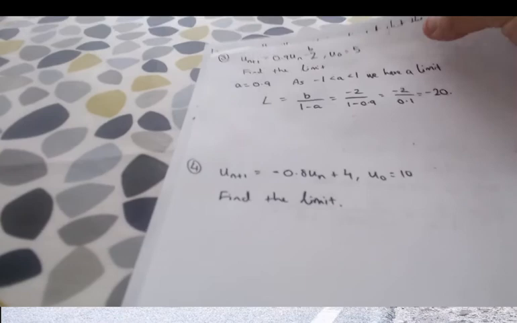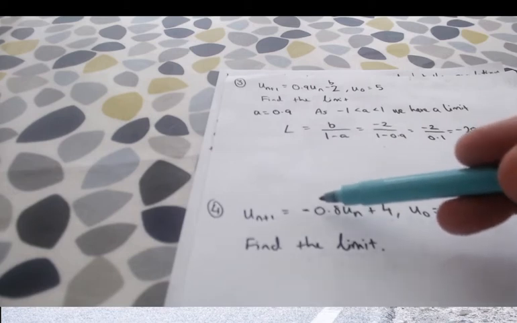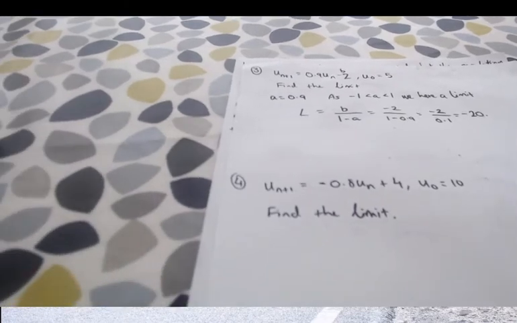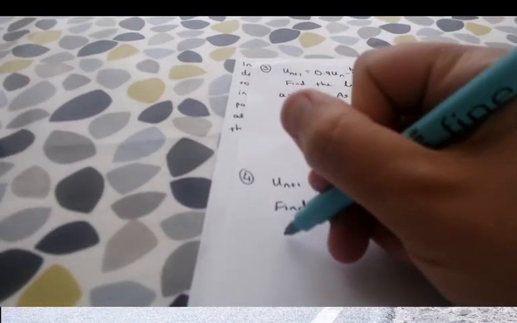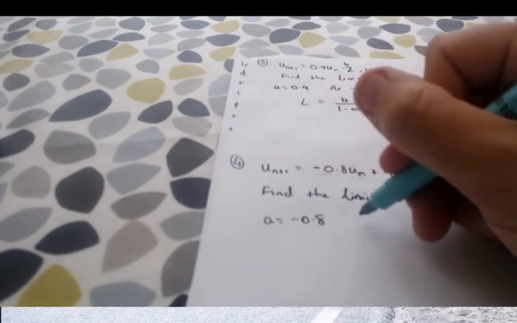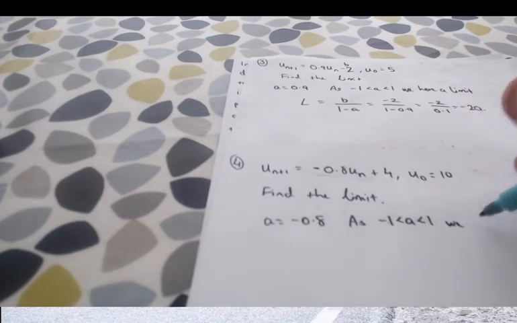Right, question 4. Again, I want you to try this one, so I want you to have a look at the question, hit pause and then have a go at it. U_{n+1} equals negative 0.8 U_n plus 4, U_0 equals 10, you've got to find the limit. Hit pause, on you go. Okay, first things first, what is the A value? It's minus 0.8, and as that is between minus 1 and 1, we have a limit.